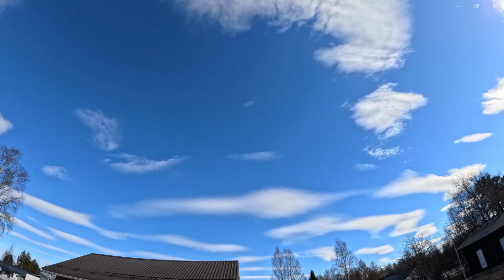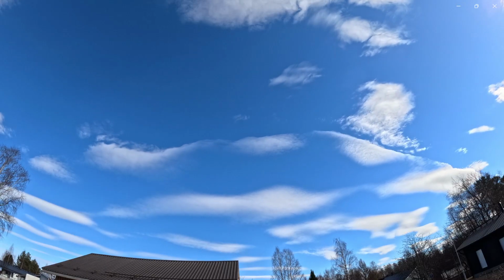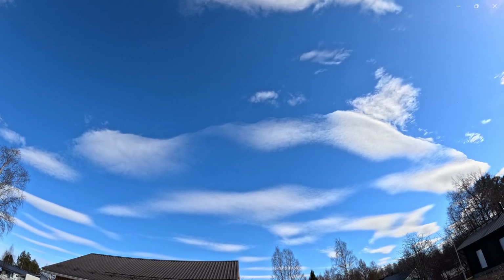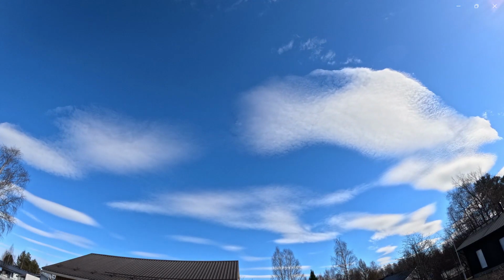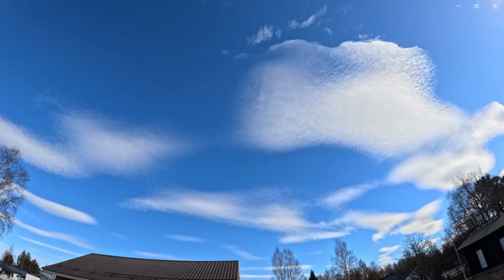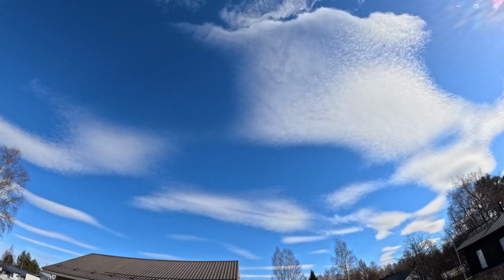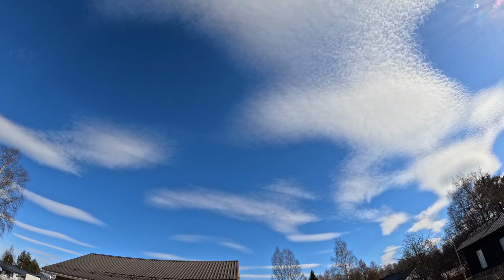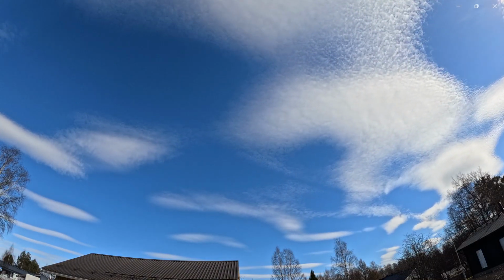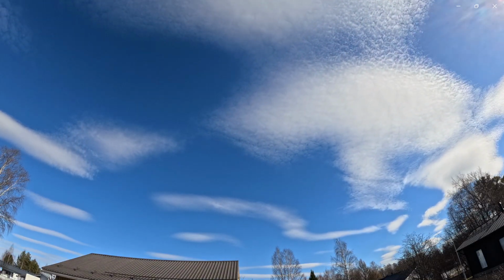And if you look closer, you can see these really, really small wave patterns within these bigger waves, which is yet another indication of this whole phenomenon being electric in nature, because electromagnetism is scalable.